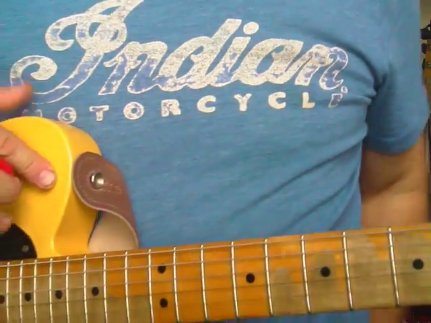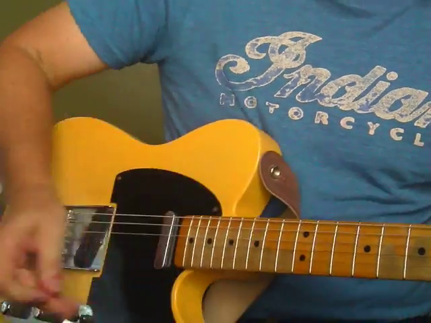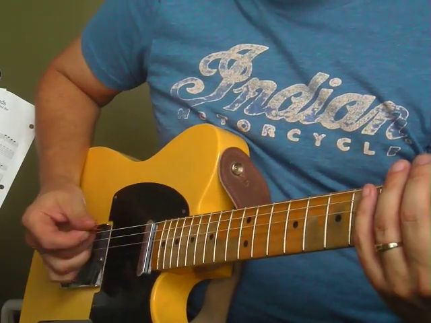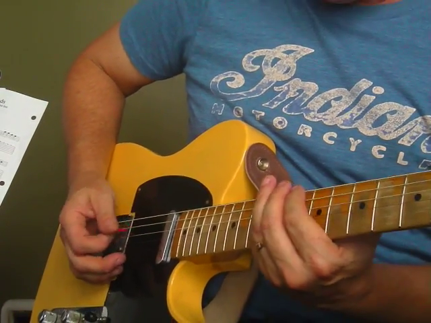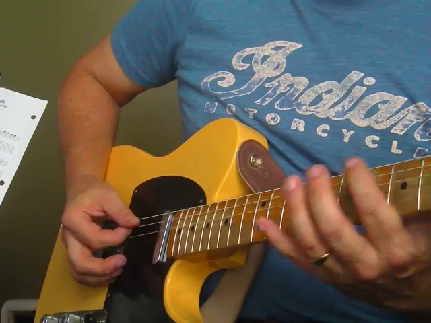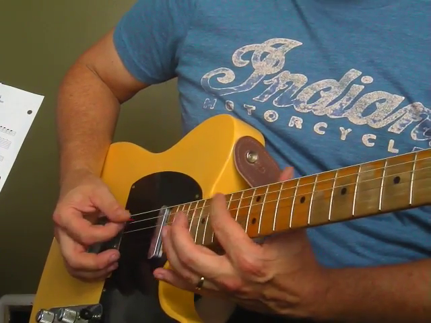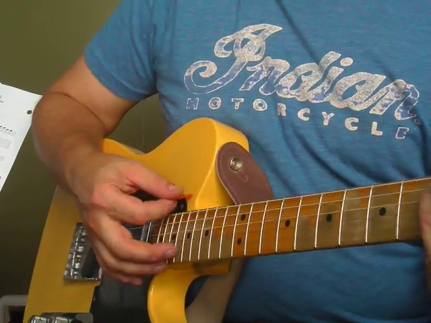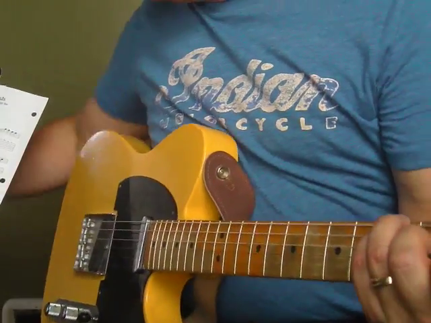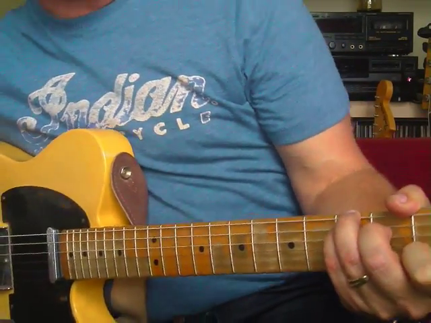Alright, we were just talking about the major scale, C major, which is good old Do, Re, Mi, Fa, Sol, La, Ti, Do, C, D, E, F, G, A, B, C. It's going to work with the C major chord, which we'll talk more about.